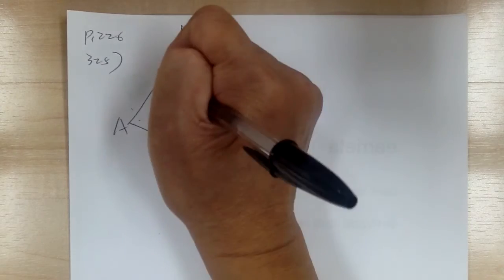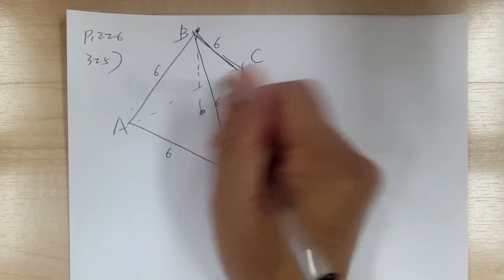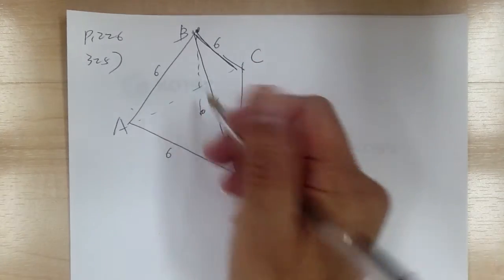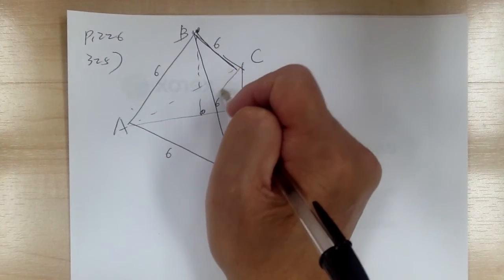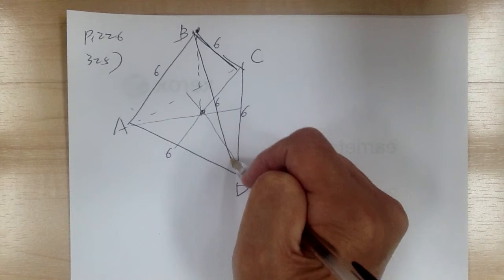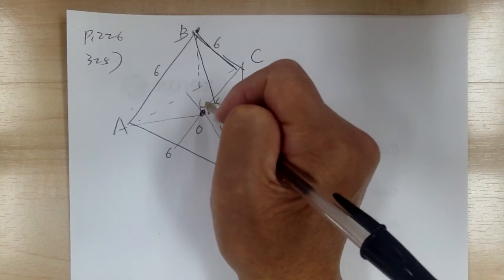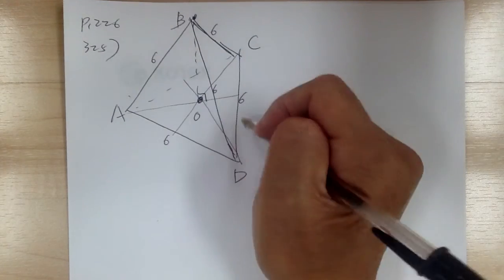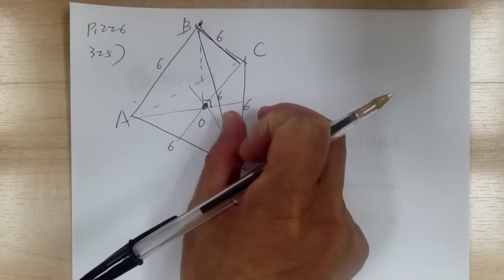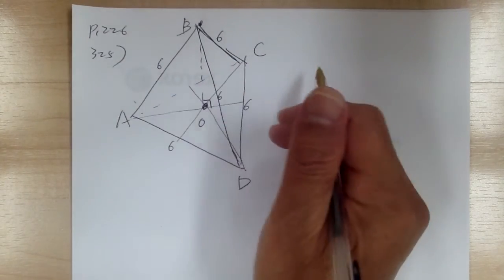Each of these edges would be 6. Now, because this is an equilateral triangle, look at the base ACD. If you connect their medians, they are going to meet at a point called the centroid O. And this would divide the median in a ratio of 1 to 2.